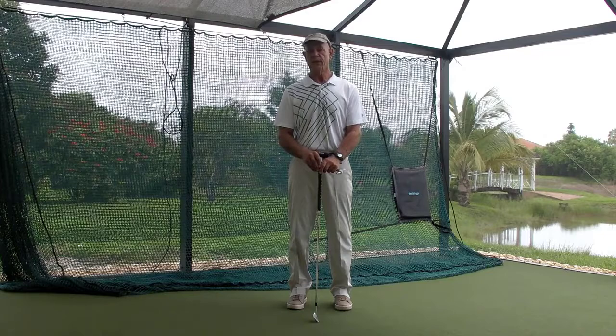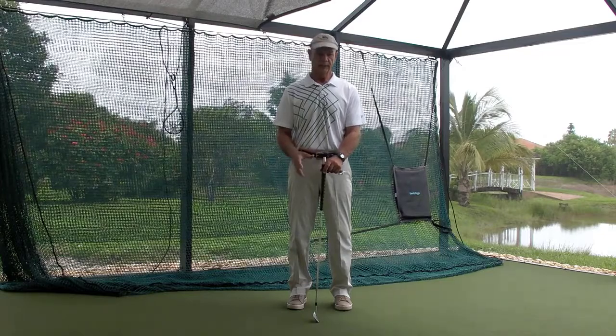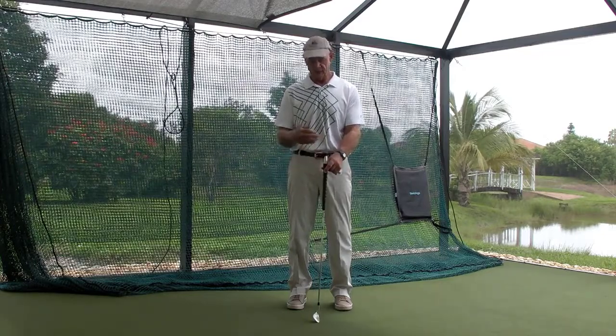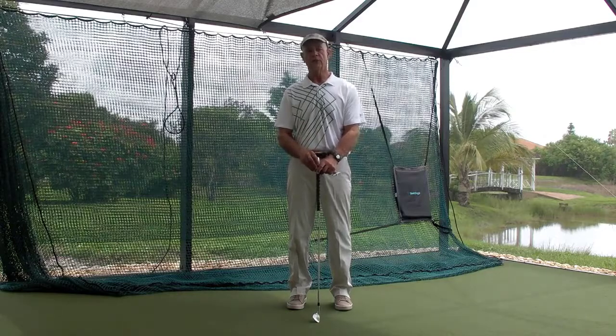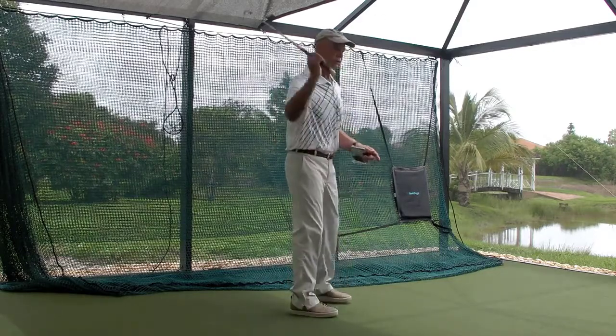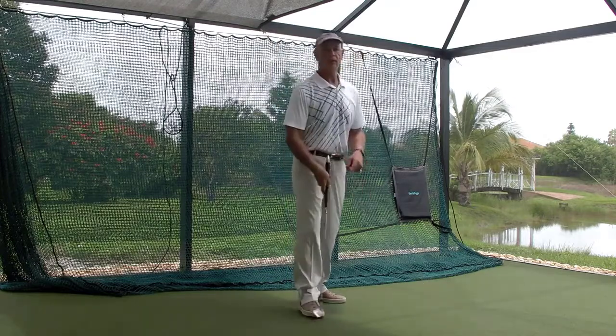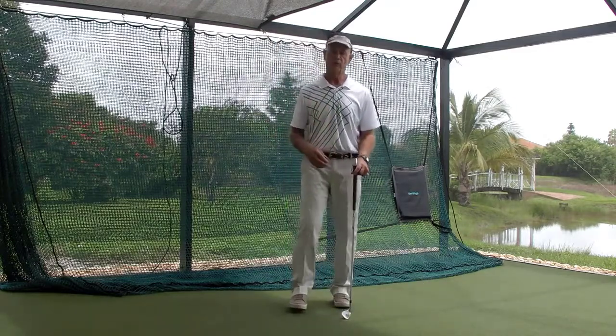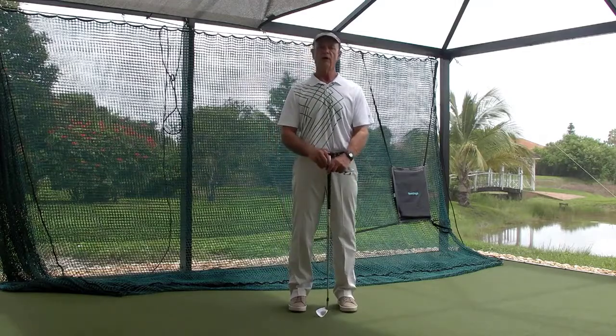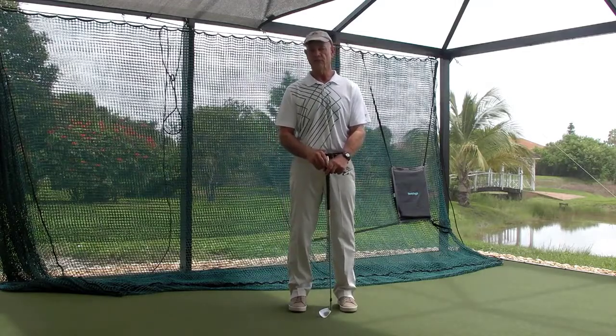Now, I've had a lot of people ask me what plane is. My definition of plane, and the plane that goes with this program, talks about a plane that starts at the end of your backswing and continues into the impact with the ball. That's the plane we're concerned with. That's what I call the impact plane or the collision plane.